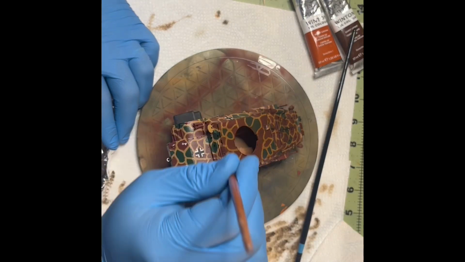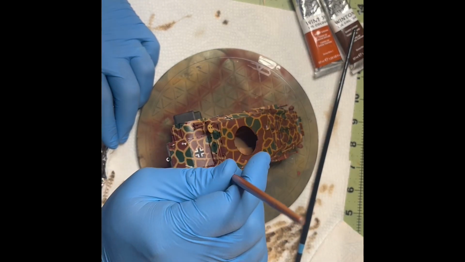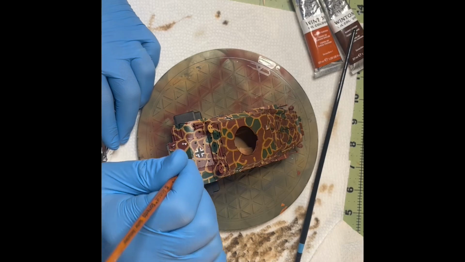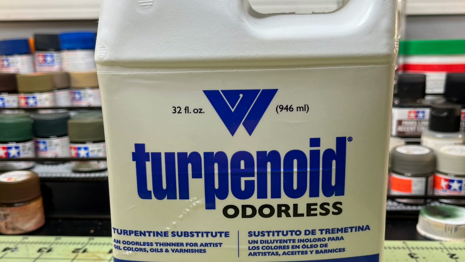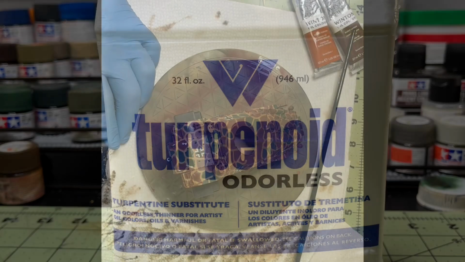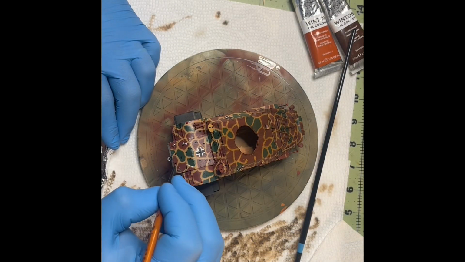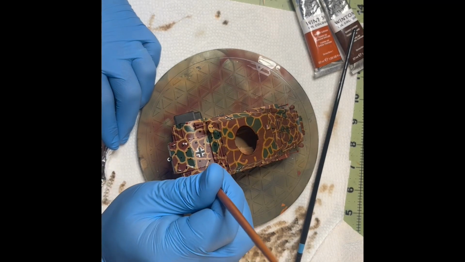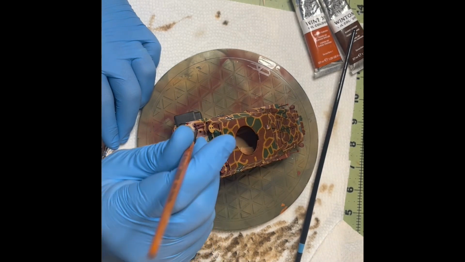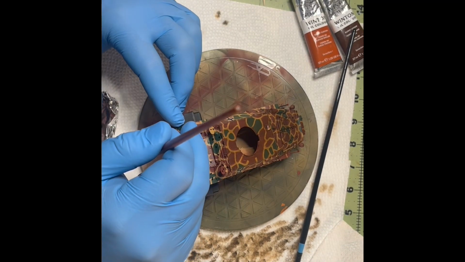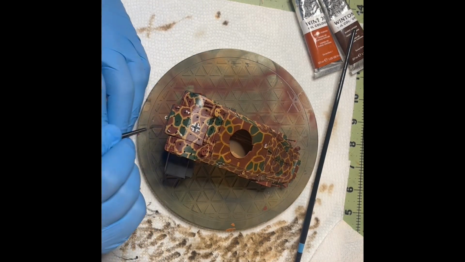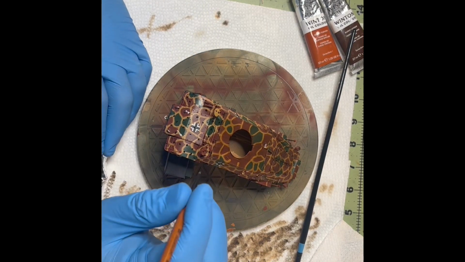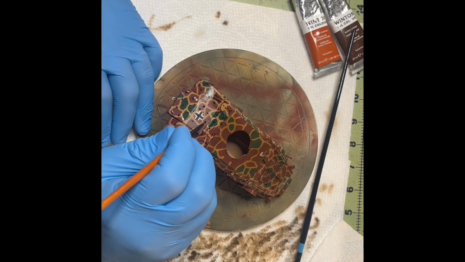So if you are interested in an odorless turpentine, like I said before, turpenoid works really well. This is the stuff right here, and you can get it at really any hobby store or craft store like Michael's or Hobby Lobby or anything like that. And it comes in a big jug, so you're not buying a little itty bitty bottle and trying to ration it out like I was when I buy my oil painting turpentine. You can just glug it right into a shot glass and use it, and it works just as good.